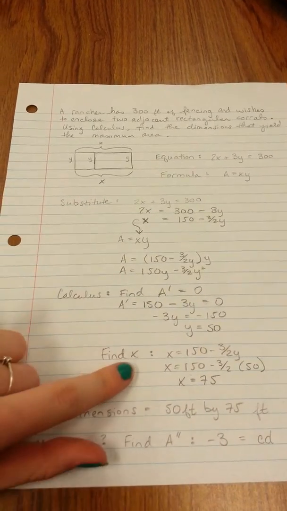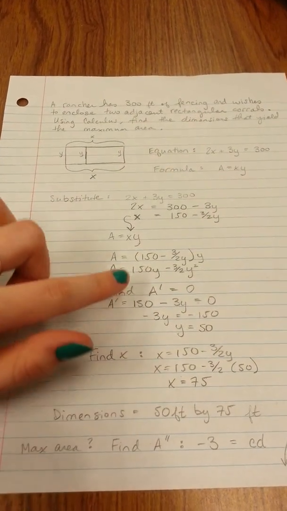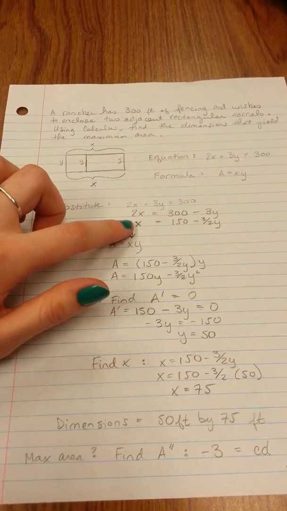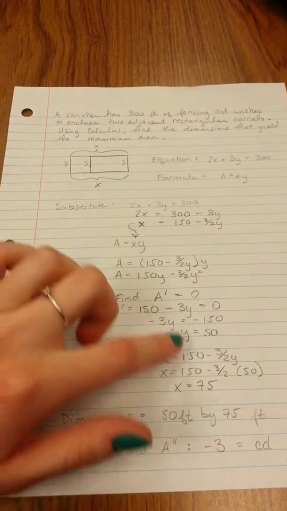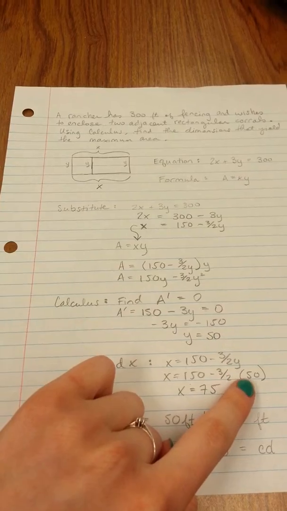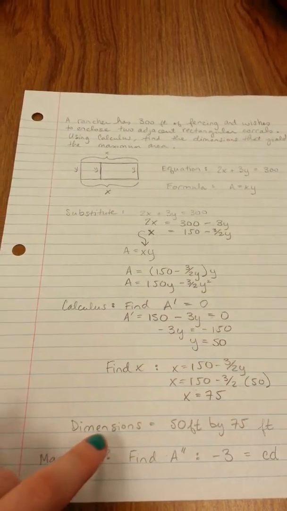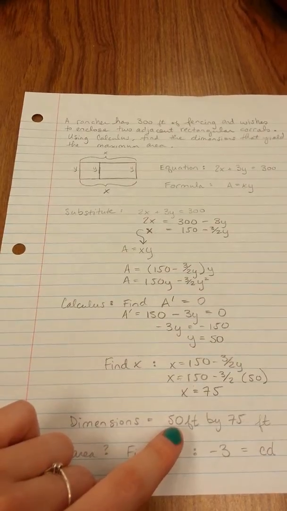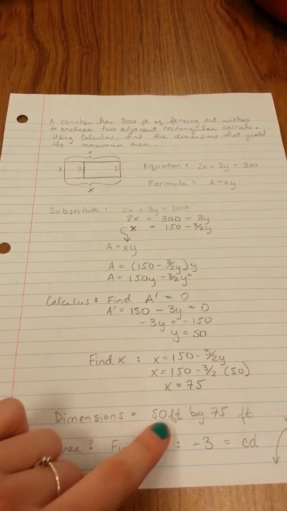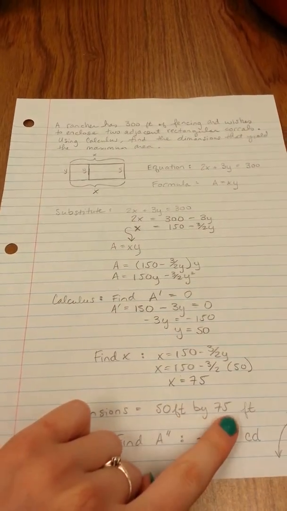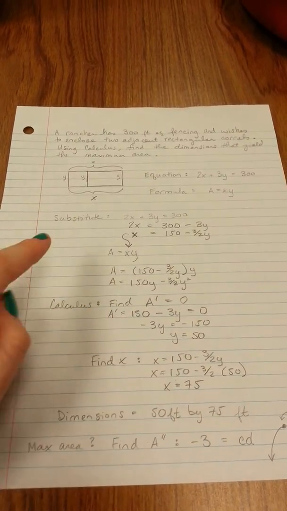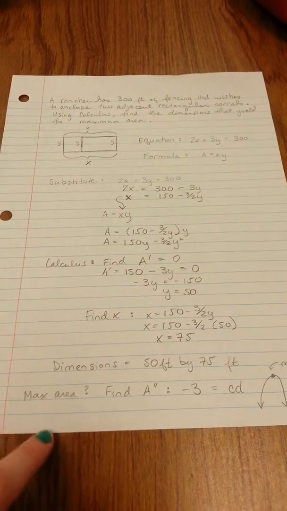And then to find our x, we just take our equation that we had up here, where x equals 150 minus 3 halves y, and then we plug 50 in for y, and we solve it to get x is 75. So we know that our dimensions for the corral to get the maximum area is going to be 50 feet by 75 feet.